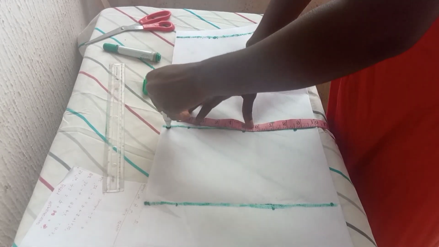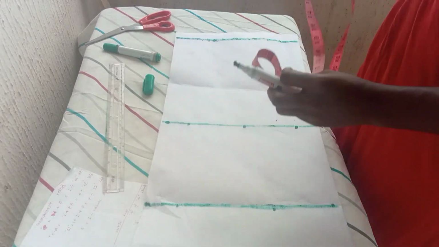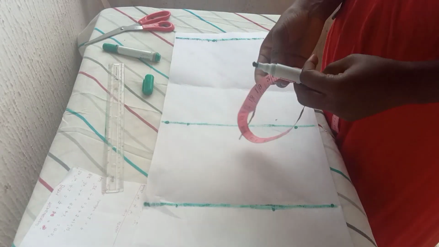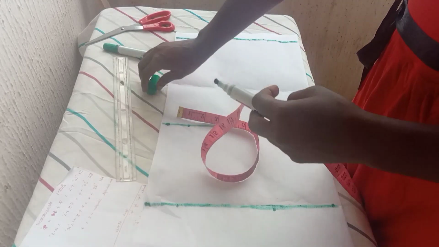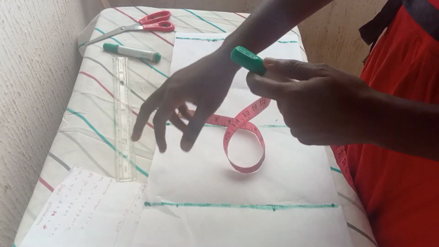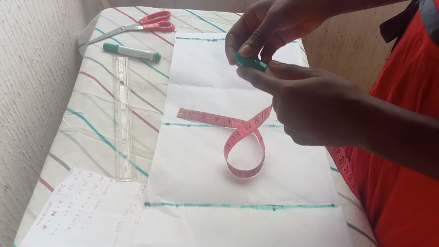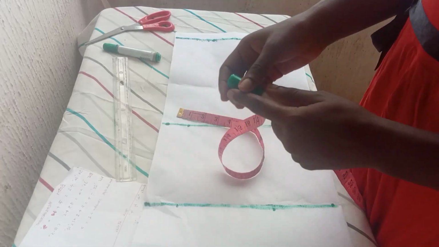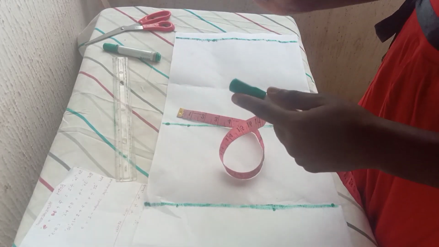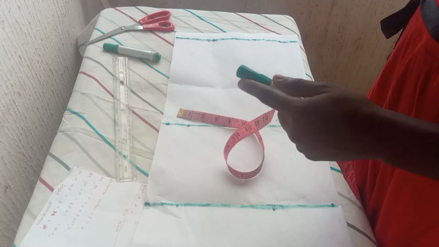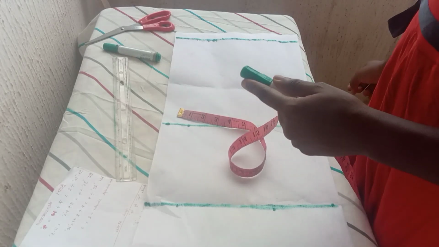So this point is 10.5. That's for my bust. The next one will be on my waist. That is my waist circumference, which is 28 divided by 4 gave me 7, plus 2 inches sewing allowance, and then 1 inch dart allowance.